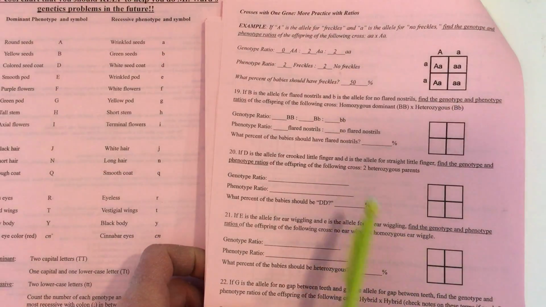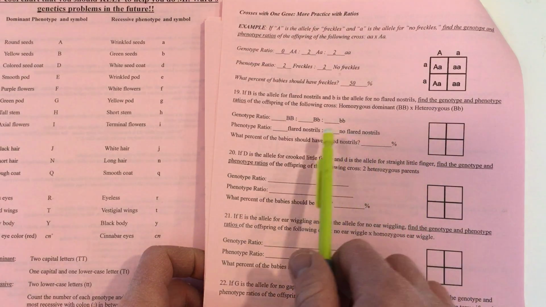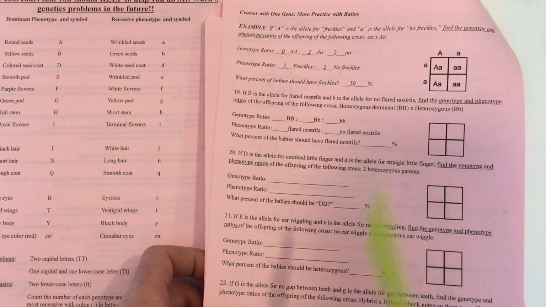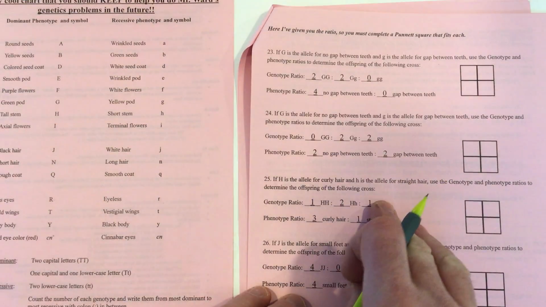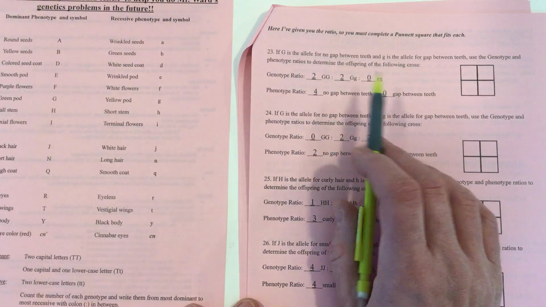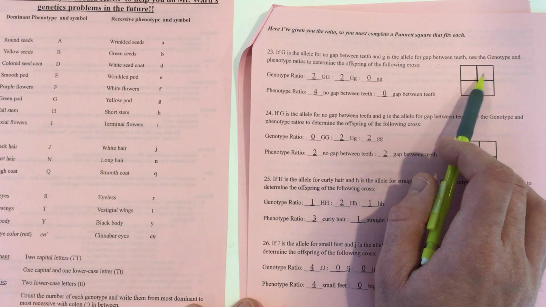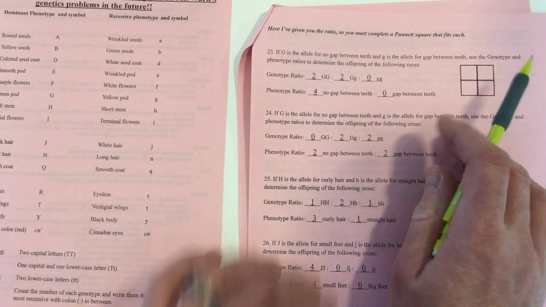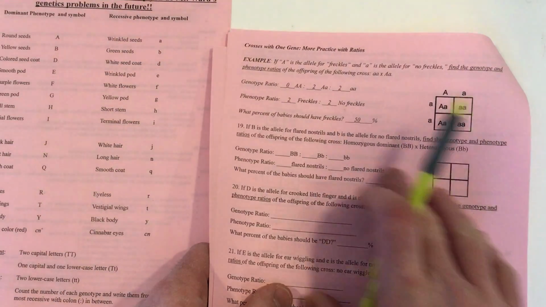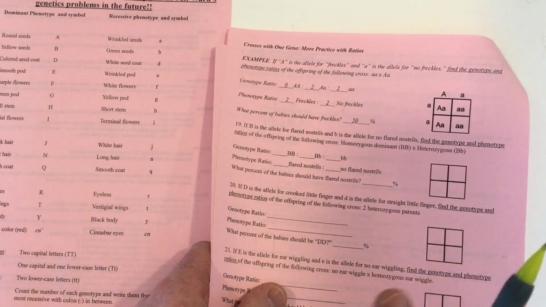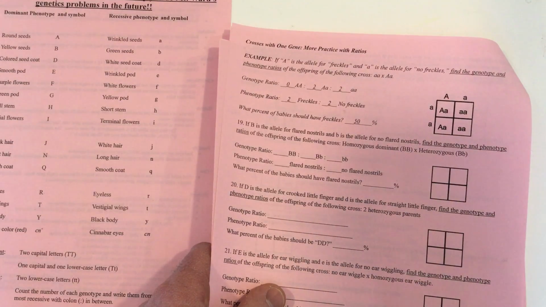All right. Continuing on. Honestly, it's really more of the same. The only thing I did differently here is I kind of used some new traits, some fun traits, just for some different type of practice. Here, you're working backwards. I give you the genotype and phenotype ratio. You have to come up with the Punnett Square. So after doing all of these and kind of understanding, there's not a whole lot of different Punnett Squares that can come out of these.